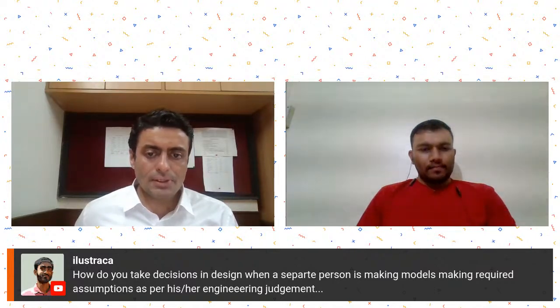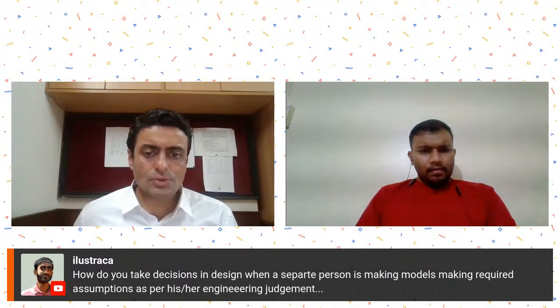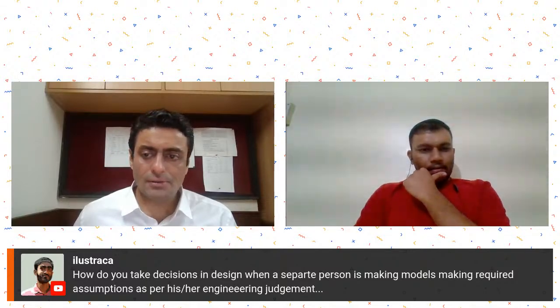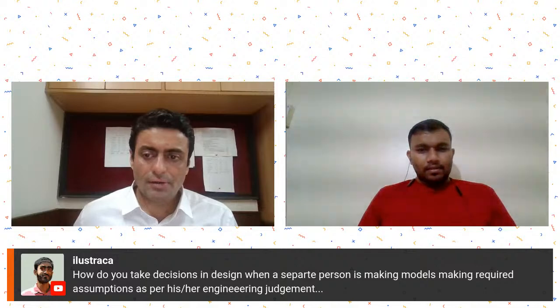Sandeep was asking mainly, this is true for big companies, how do you take decisions in design when a separate person is making models? Because in big companies there are separate teams doing separate work. So what he is trying to ask is how you take decisions in design.